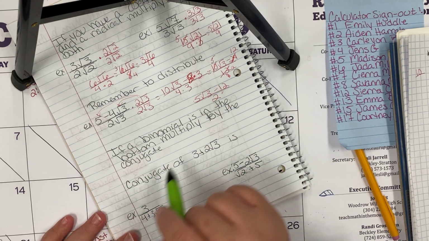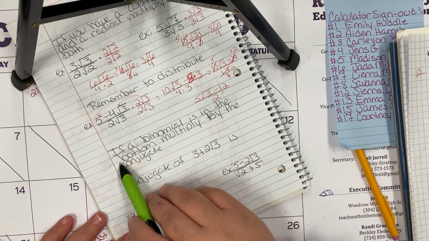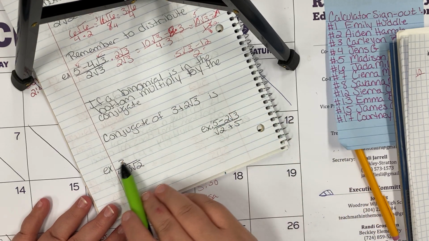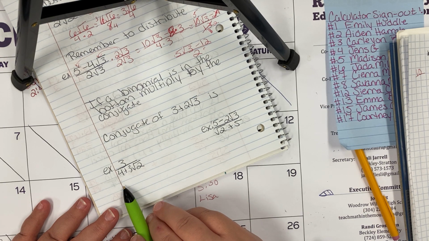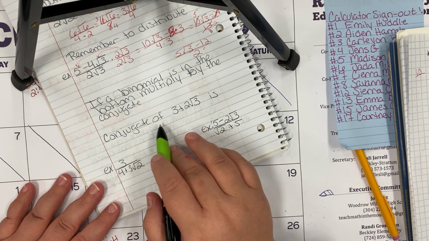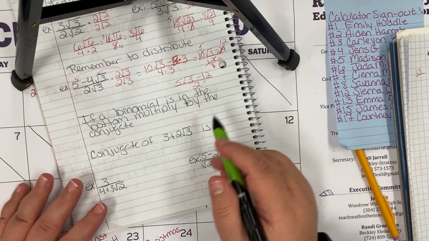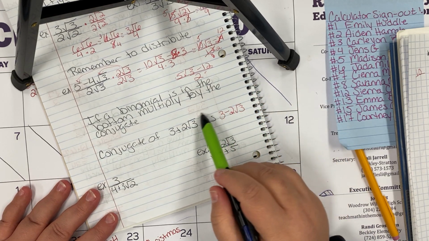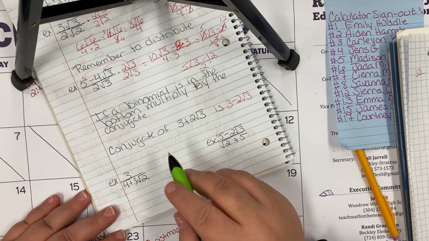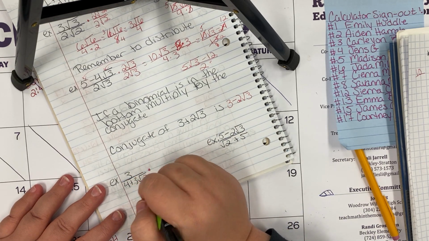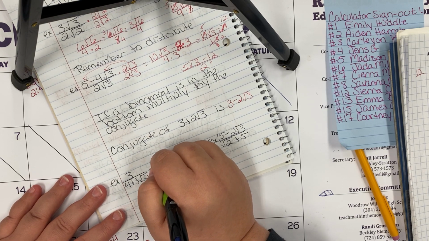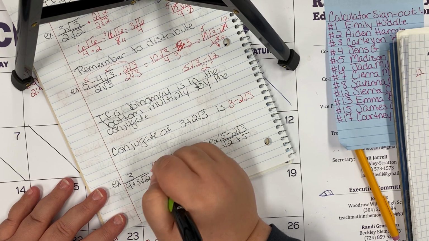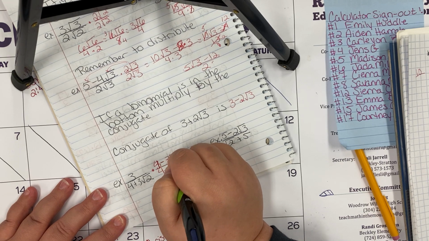So just simplify what you can. If a binomial is in the bottom, multiply by the conjugate. So this time we have that binomial in the bottom. By the conjugate, so the conjugate of 3 plus 2 square roots of 3 is 3 minus 2 square roots of 3. The conjugate is the same numbers, your sign just changes. So I need to multiply by the conjugate. I'm going to multiply the top and the bottom by 4 minus 3 square roots of 2 over 4 minus 3 square roots of 2.